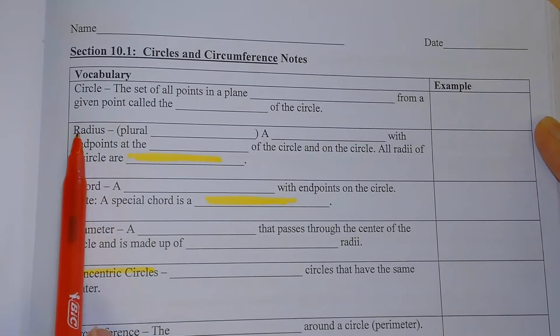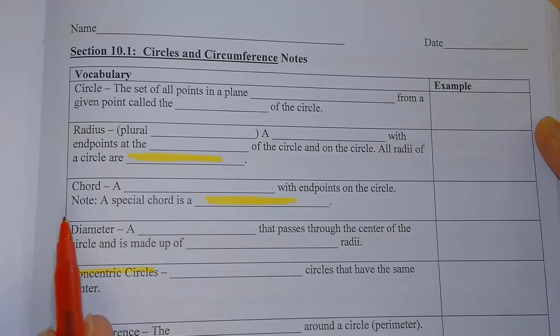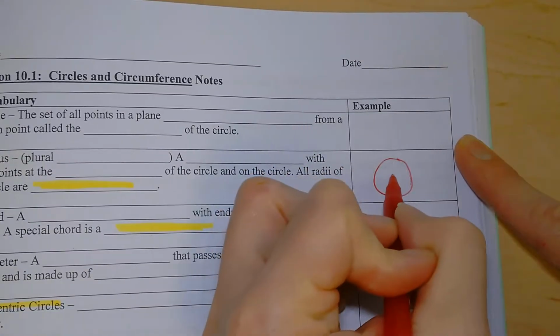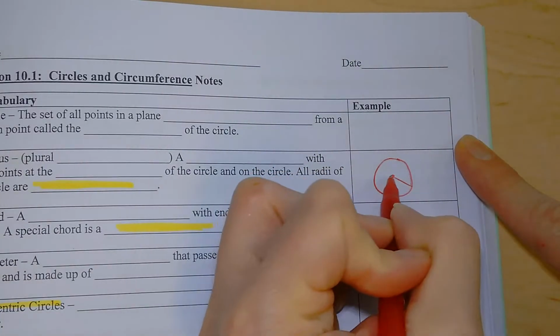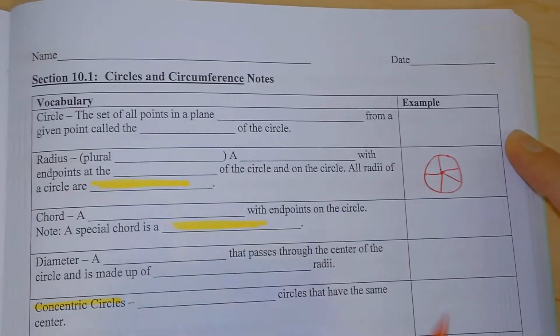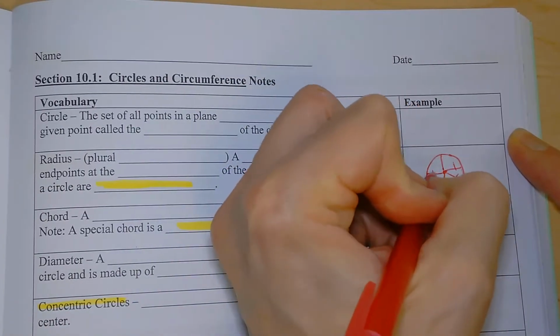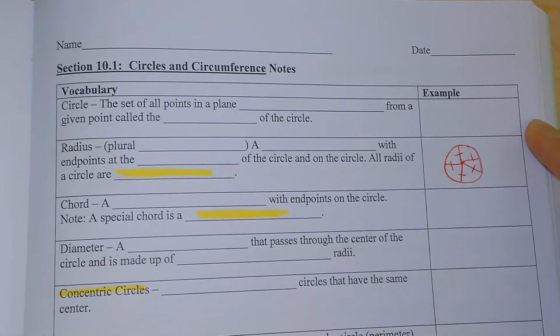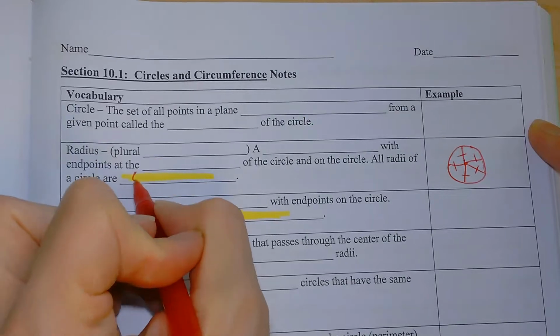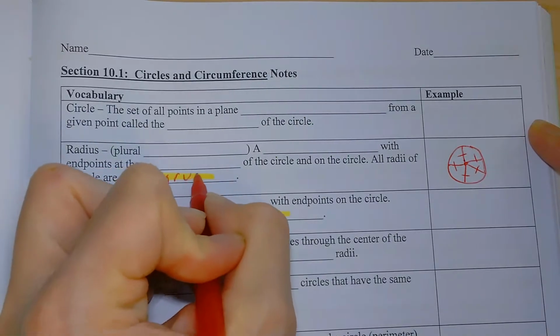So the first thing is this radius. When you think of a radius, one radius of a circle versus all the radii is the plural. If I draw a picture of a bunch of radii, what you might notice is just like the spokes of a wheel, those radii are all congruent to each other. So it's going to be that all radii of a circle are congruent.